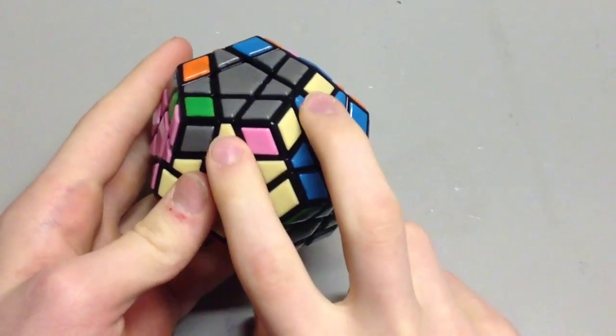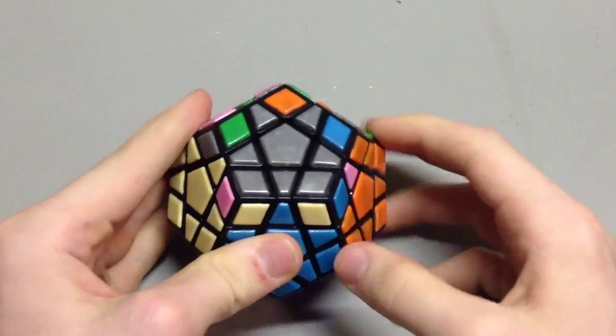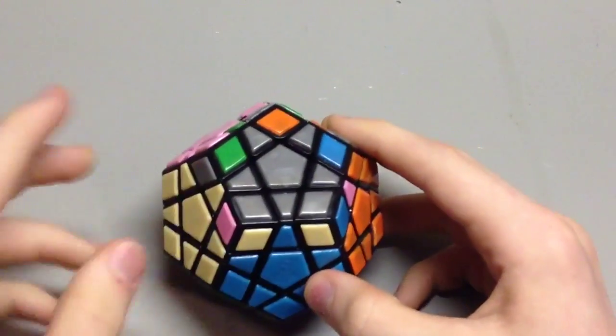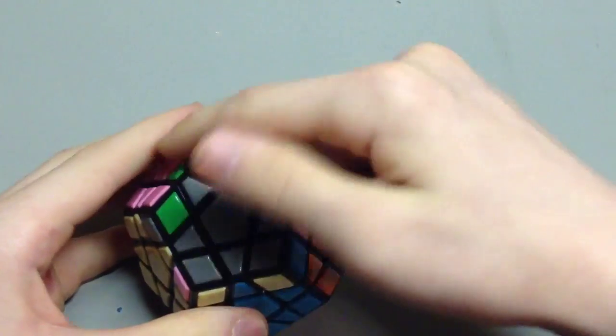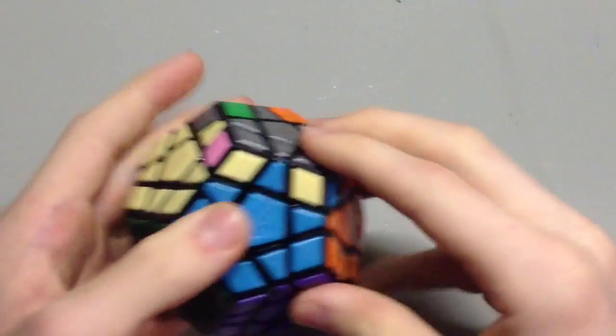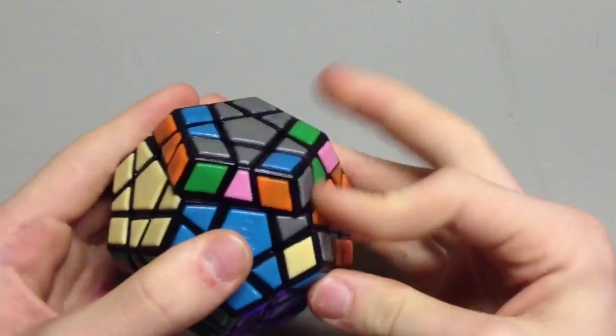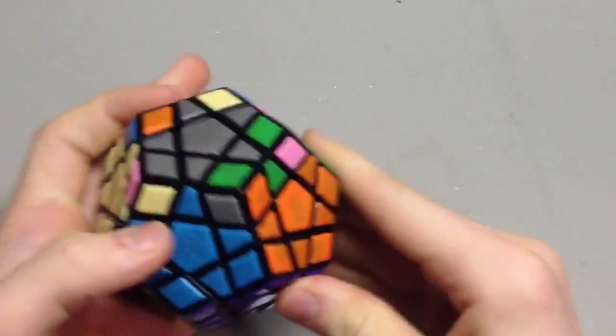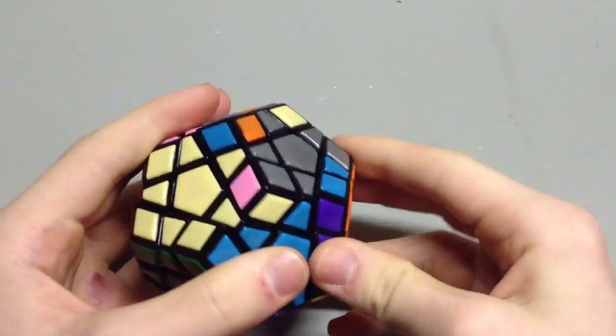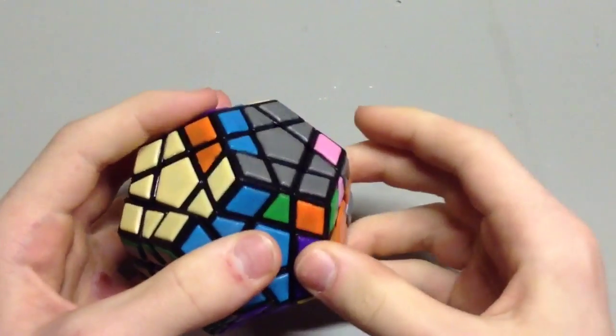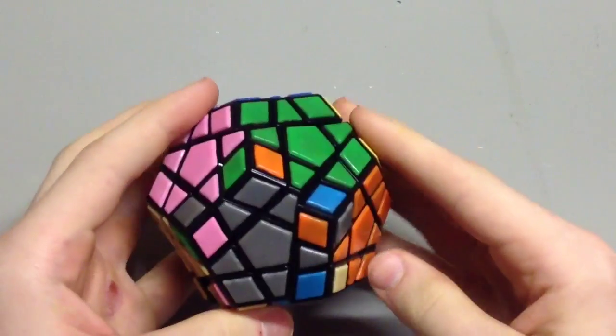So once you get 2 next to each other, you want to put them right here and right here, and then do the algorithm until these 3 are good. R, U, R prime, U, R, U prime 2, R prime. And again. And that did it.